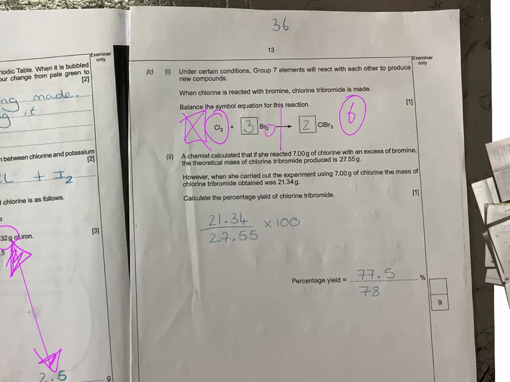Okay, percentage yield. So it said that it should make 27.5. It only made 21.34, times by 100. So actual yield, actual over theoretical. Okay, actual over theoretical gave you 77.5. I rounded it up to 78.